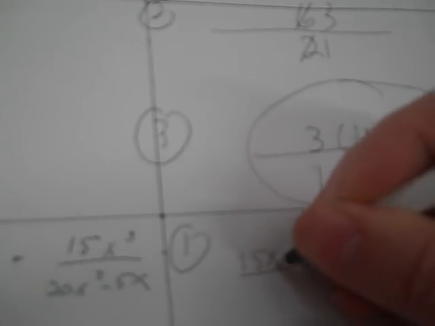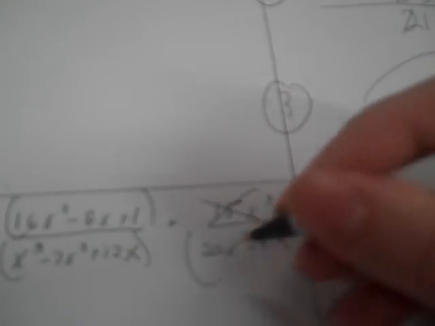1, 2, 3. So wrap him up, wrap him up. That one just carries over to the top. And wrap that up, because I need to factor all 3 of those if possible. 16x to the second minus 8x plus 1. GCF and T. Okay, GCF, I do not have a greatest common factor in there.